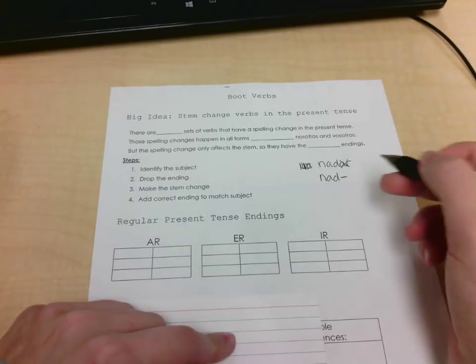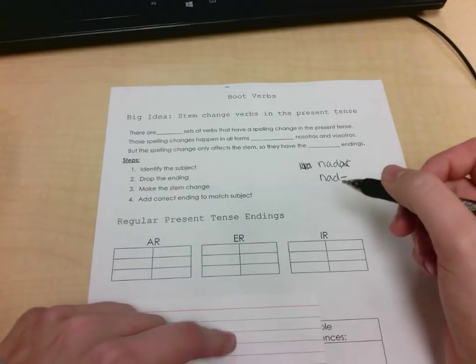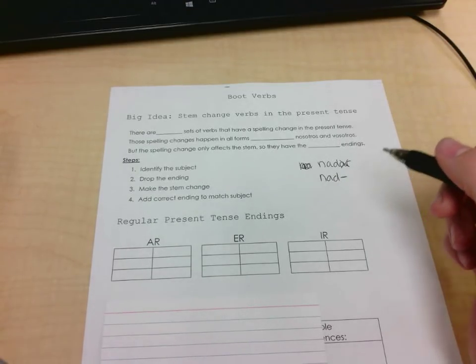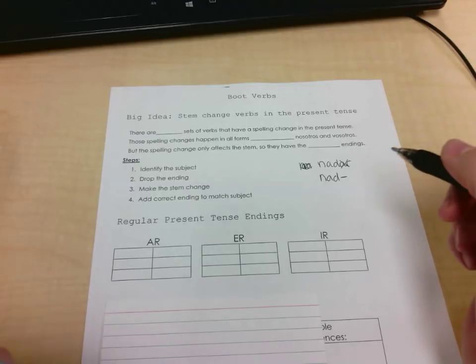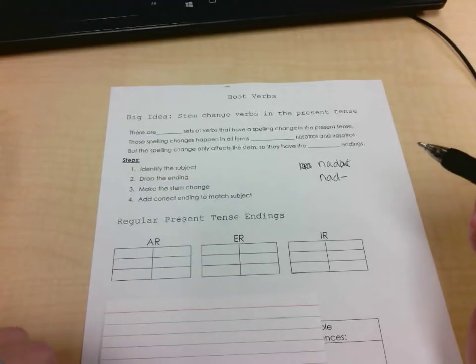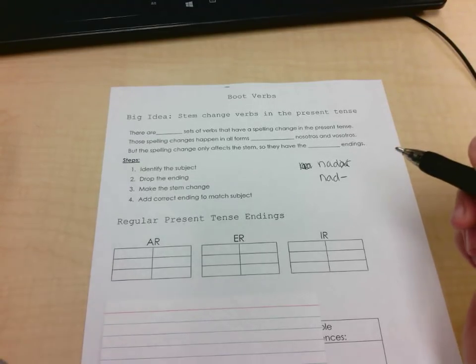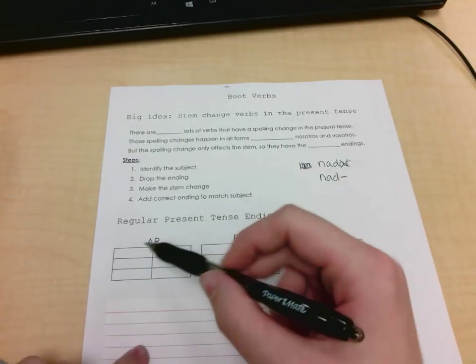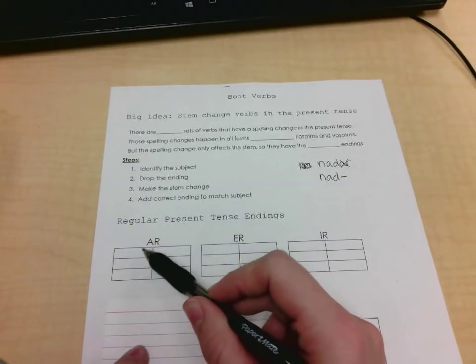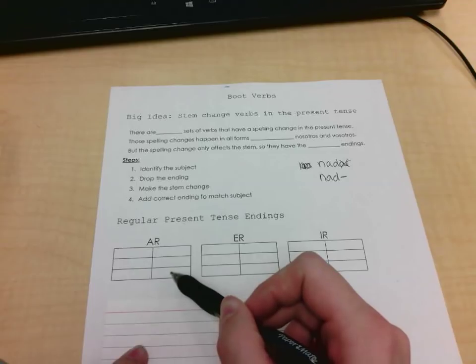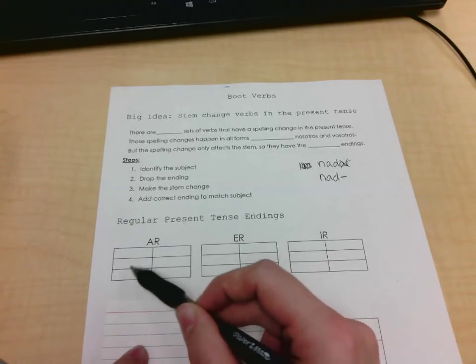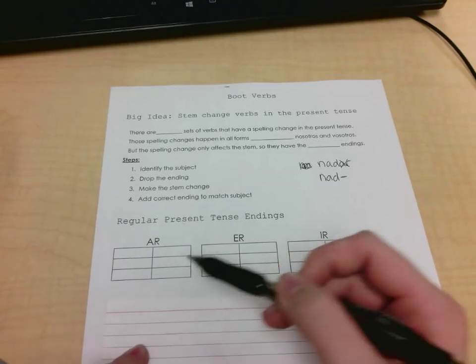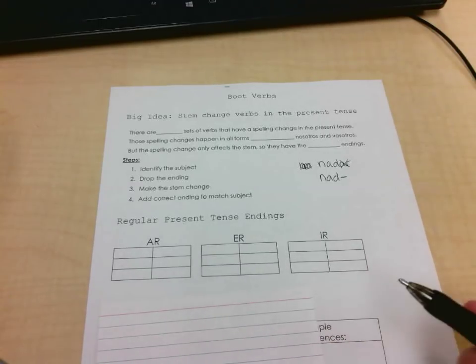So now we are going to be learning about some of the stem changing verbs, or boot verbs as they're called. They're called boot verbs because the stem changes are in the shape of a boot. Alright, so it's going to go down these three and then over to this one. So it's kind of in the shape of a boot. We'll be getting another worksheet to kind of illustrate this more.